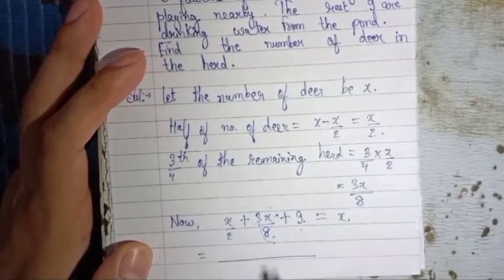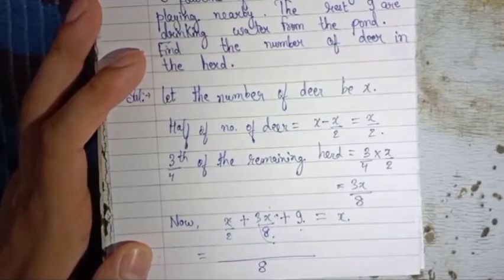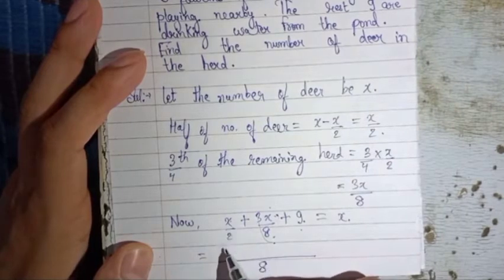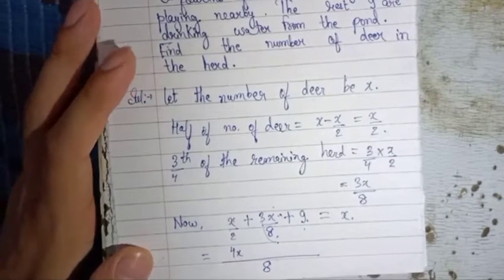This equation, after taking LCM, will become: 8 will be the LCM. Now 2 will divide 8 four times, so 4 will multiply in the numerator, it will become 4x.